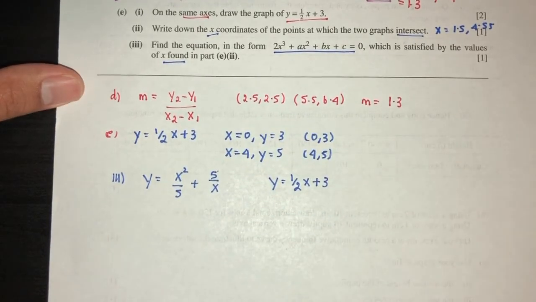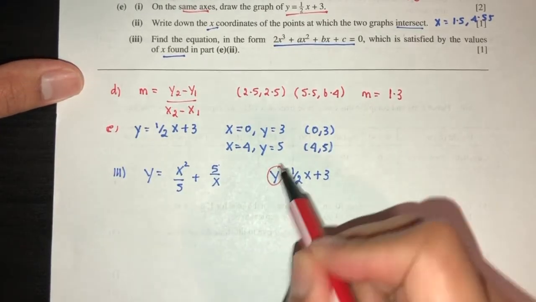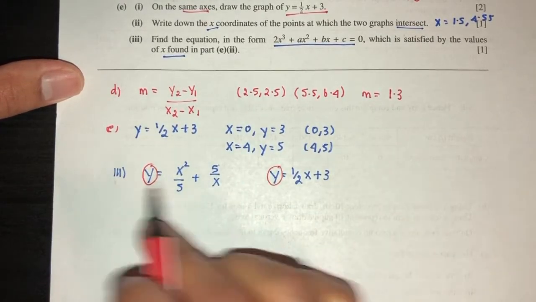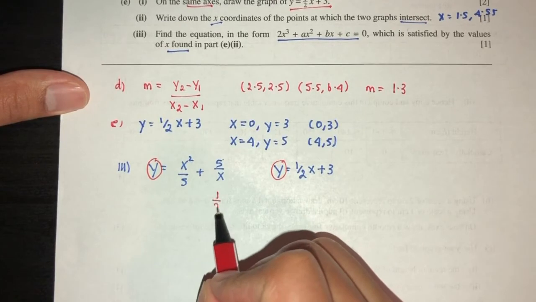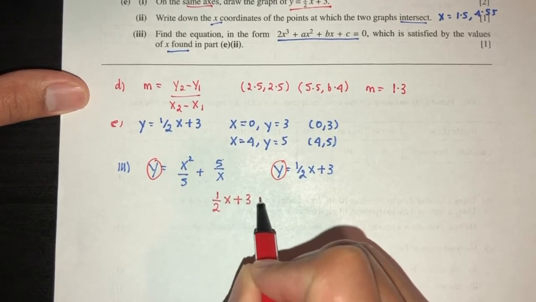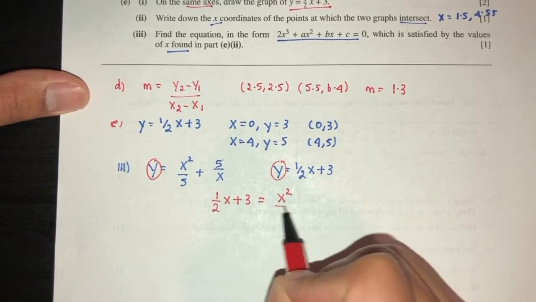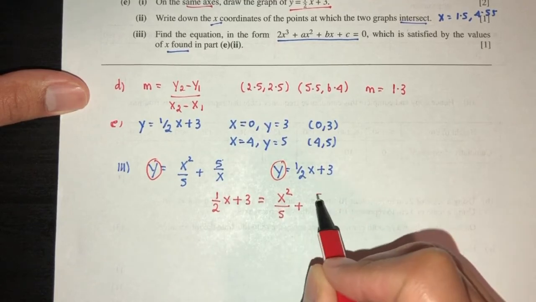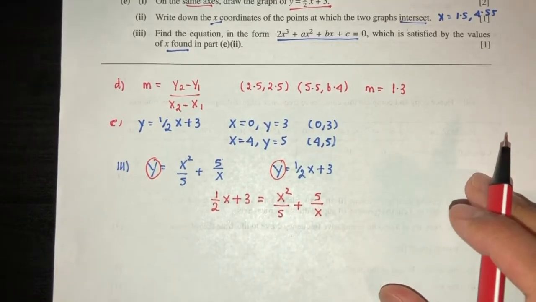Now, as you can see, here we have y and here we have y. We can replace in each other. You will have half x plus 3 is equal to x squared over 5 plus 5 over x.